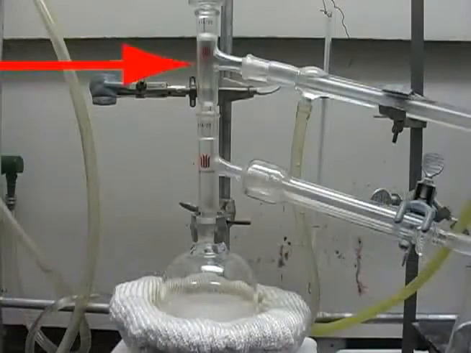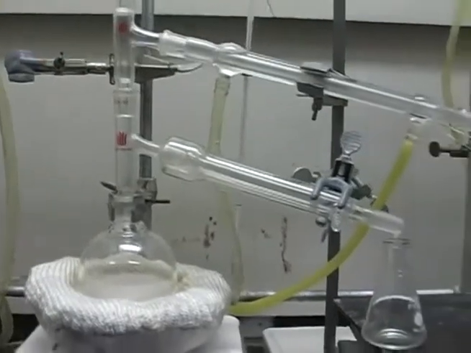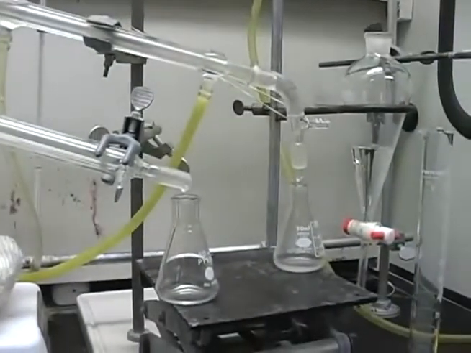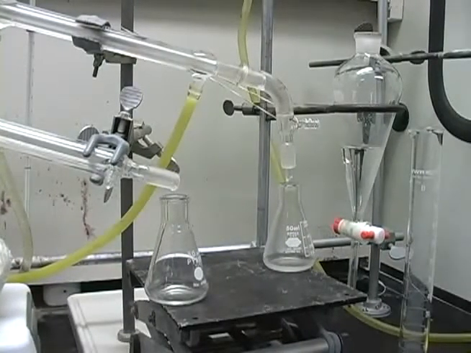At the top of the column, the light liquid collects, and at the bottom of the column, the heavy liquid collects. The light liquid will contain a small amount of the heavy, and vice versa. But these amounts are small because the boiling points are far apart.